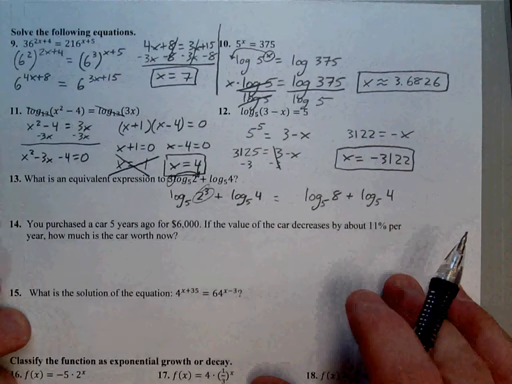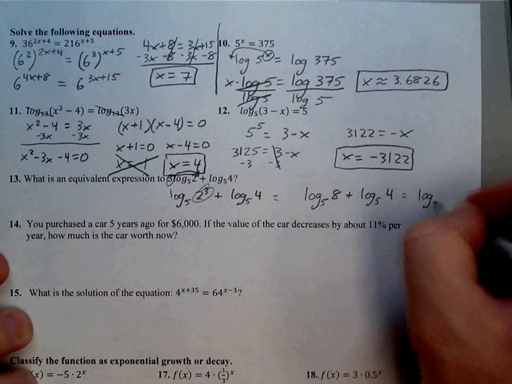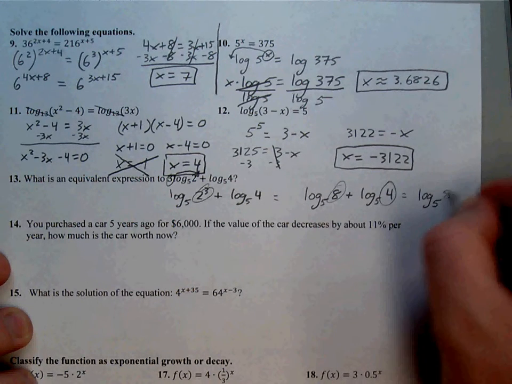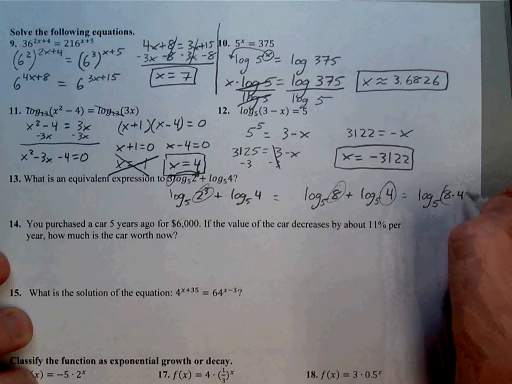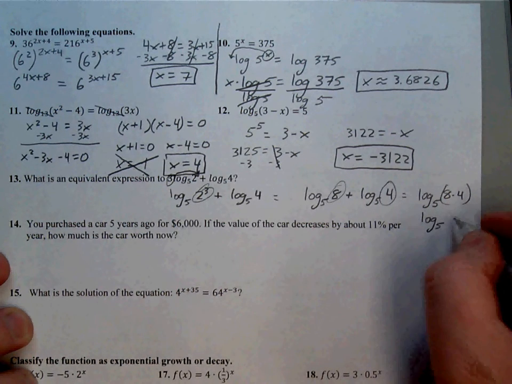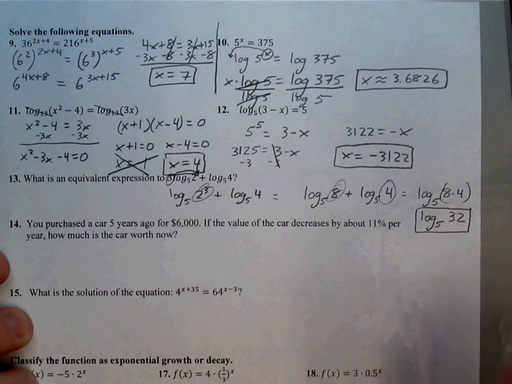Here are two logs added together. If the logs are added together, you take the arguments, the 8 and the 4, and you multiply them. That's the product property. So I have to take 8 times 4. 8 times 4 is 32. So I get log base 5 of 32. I don't need to plug it in the calculator and find a decimal. They just want us to simplify it like that.